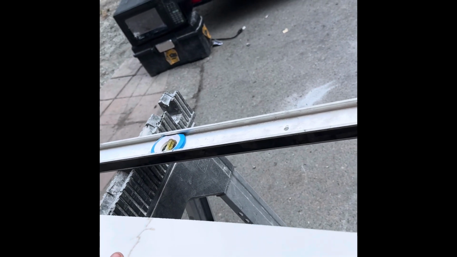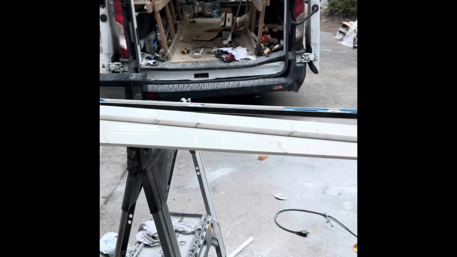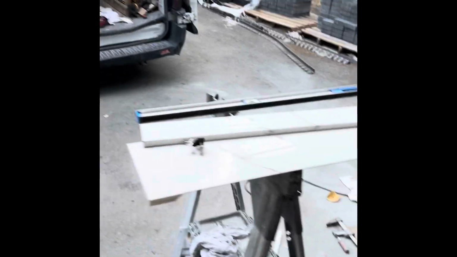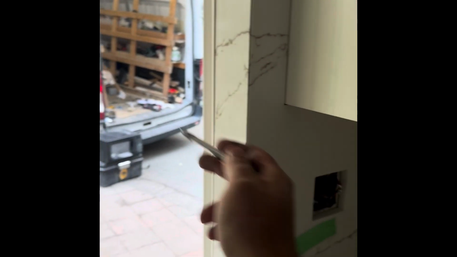Look at this gap. Anyway, he said he's going to bring them and try to fix it, but I don't think you guys can do anything here, because that piece is an arc. If you guys can't fix it, and if you don't have enough material, talk to Zula. See if she approves to cut this off, cut this off.